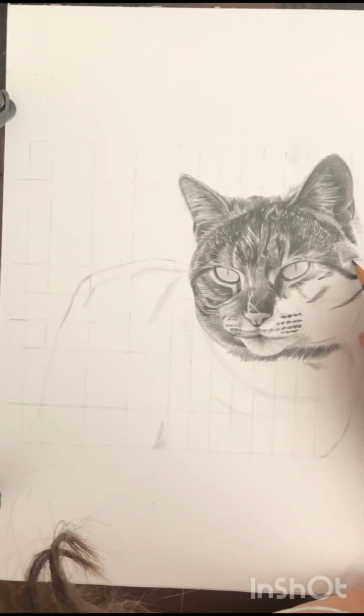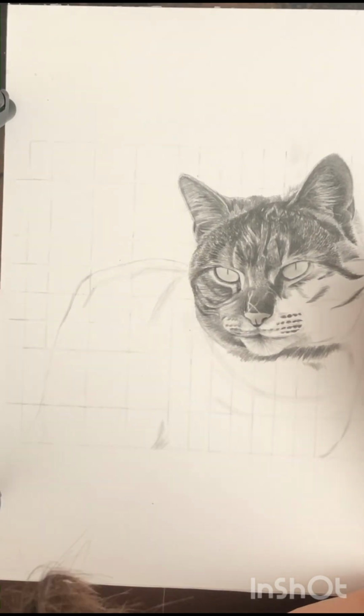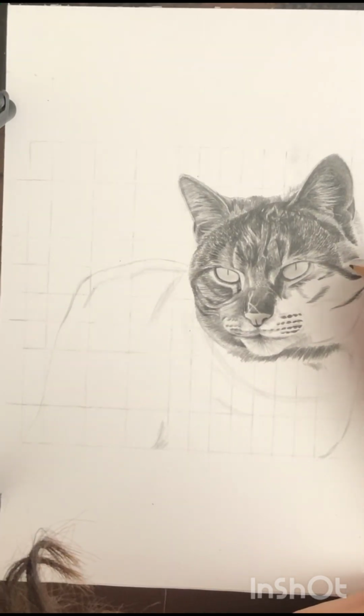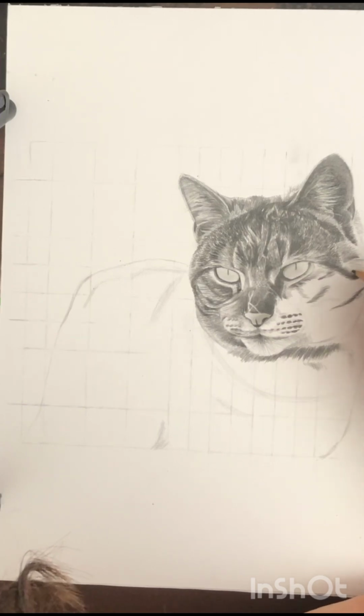Here I'm starting on this clump with quite long fur. You can't see it in this video, but I'm holding the pencil quite far from the tip because that gives me control over the pencil and the ability to do long strokes without pressing the pencil down too hard. I'm being really delicate with my strokes here, and I'm making sure to follow the direction of the fur again. That's super important.